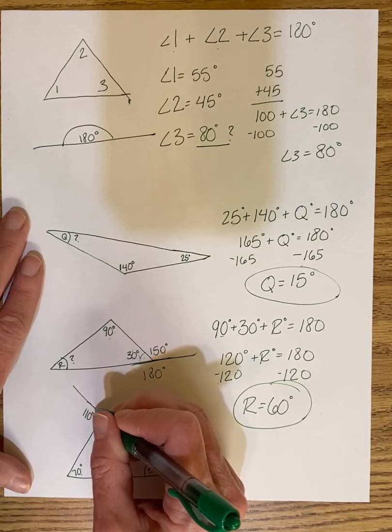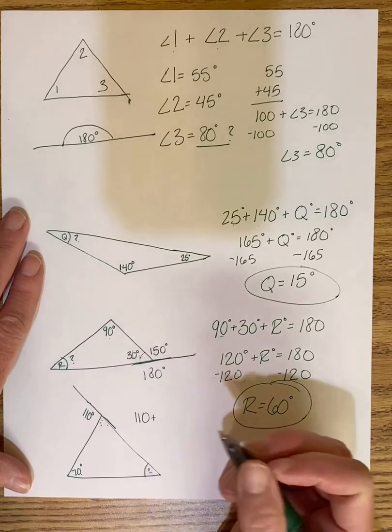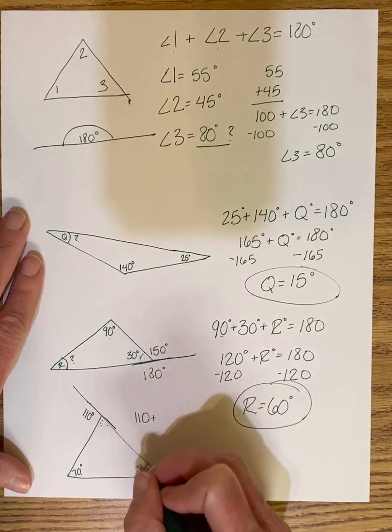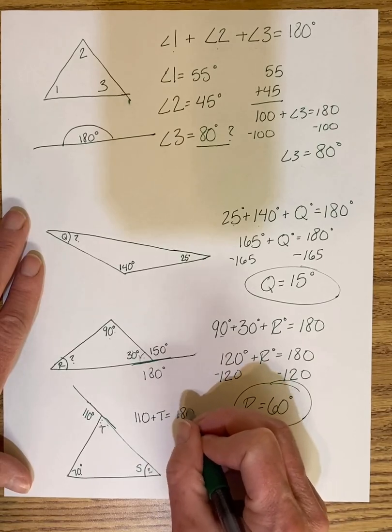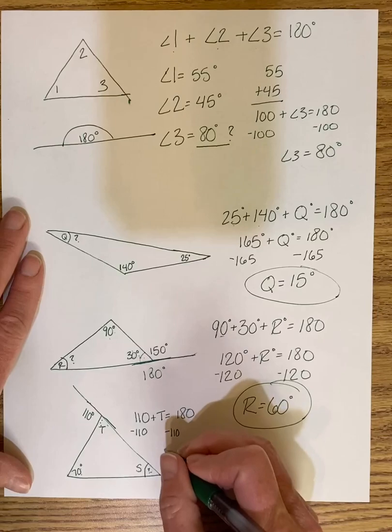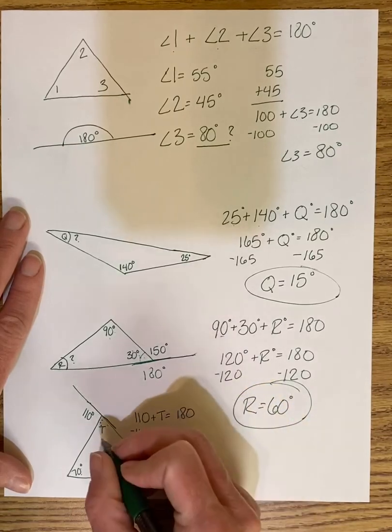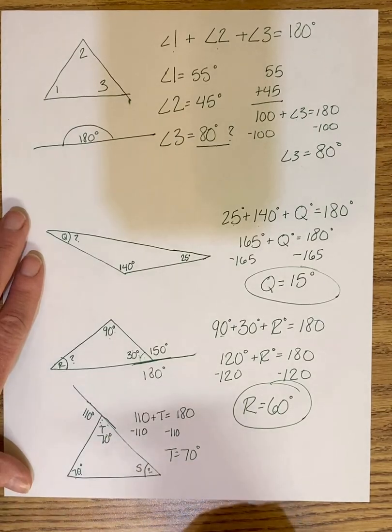This is a straight line. It's 180 degrees, so 110 plus, we're going to call this one S and this one T. 110 plus T equals 180, minus 110 from both sides. So T equals 70 degrees. Oh my gosh, that one's 70 degrees too. They're like twin angles.